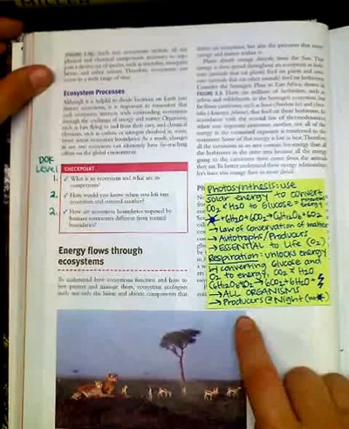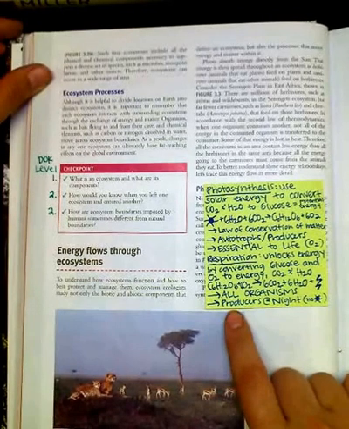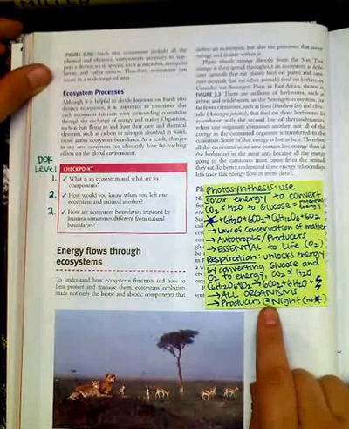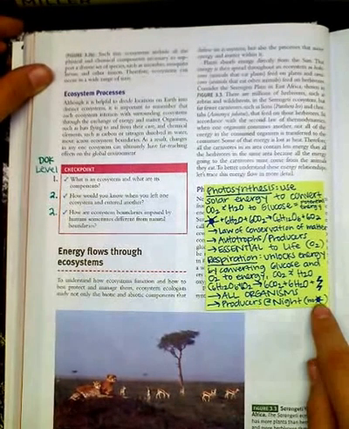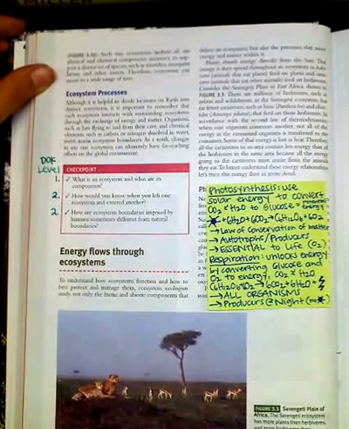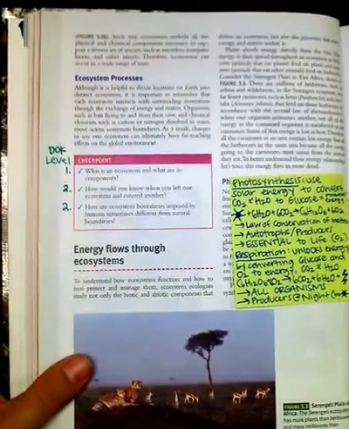ATP. Okay, like I said, all organisms that are alive perform these, including bacteria. Producers perform respiration at night because they still need energy. But they don't have any sun to produce photosynthesis, so they've got to use respiration.